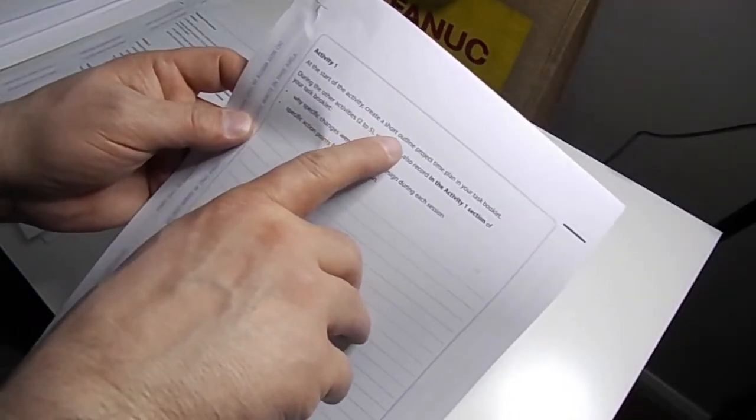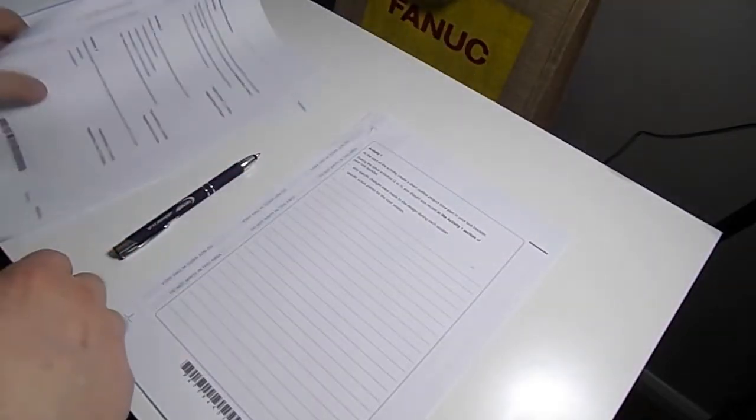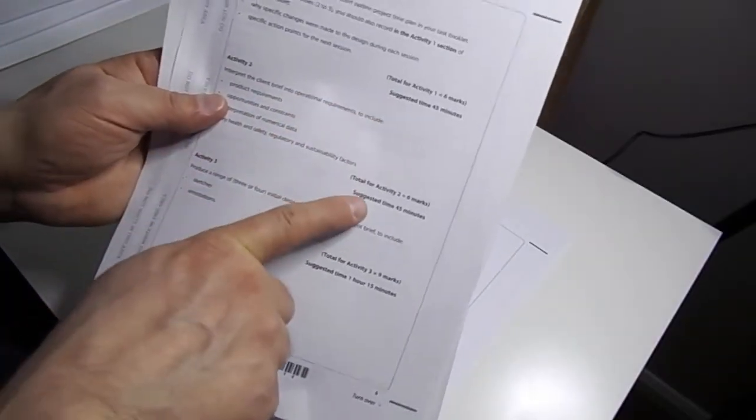Activity 1. We're going to concentrate on creating a short outline project time plan.